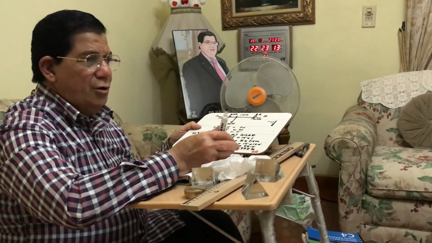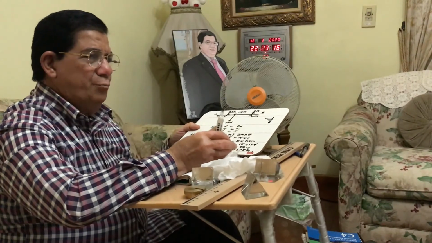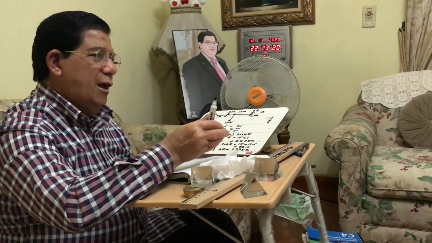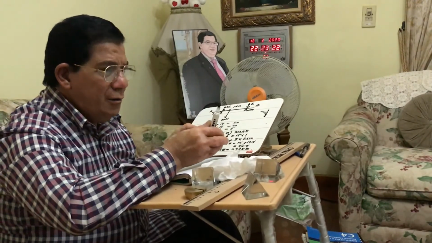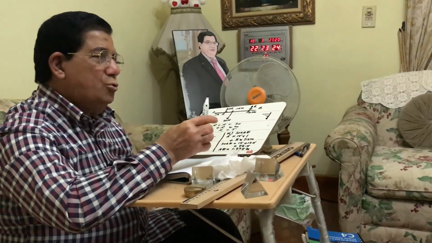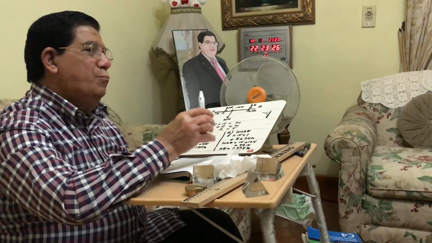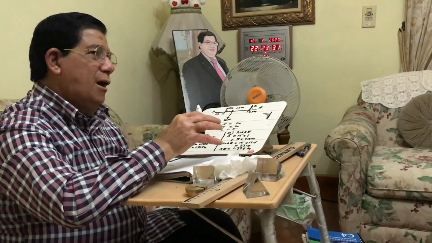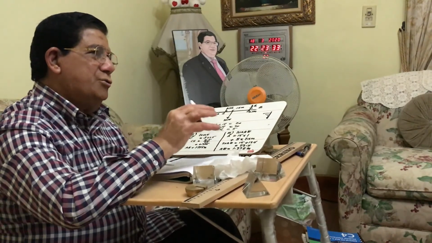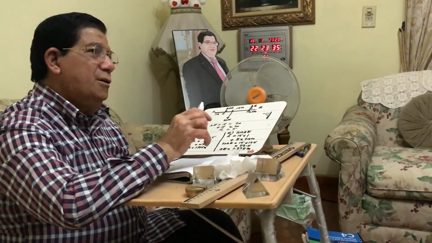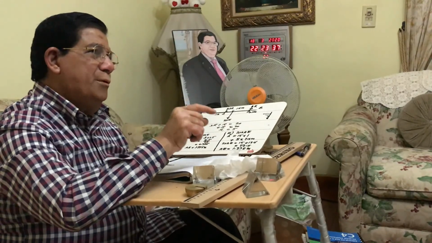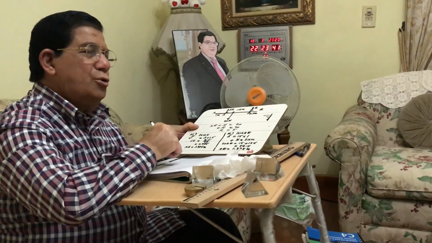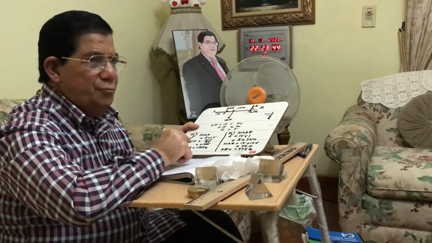Now you are able to solve any problem. Don't forget, whenever it says that the beam is going to topple about one of the two supports, you straight away take moments about that point, and the other support reaction will be 0.